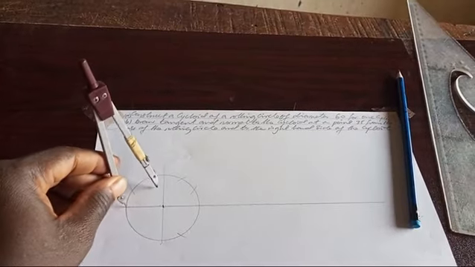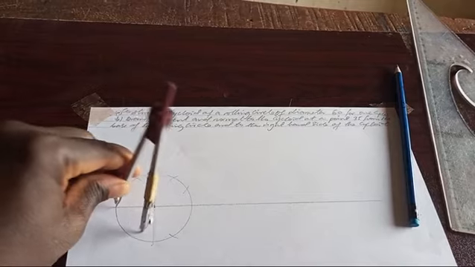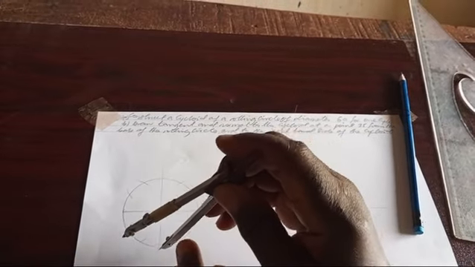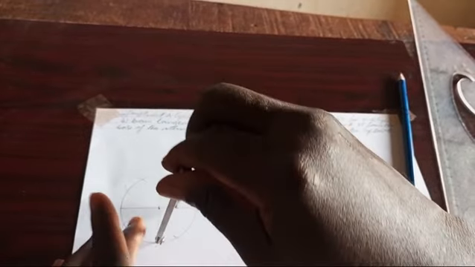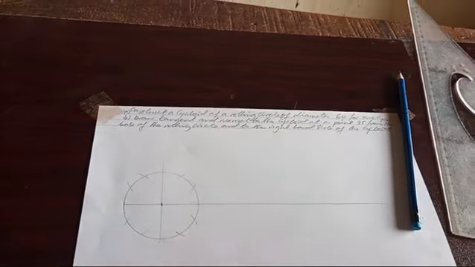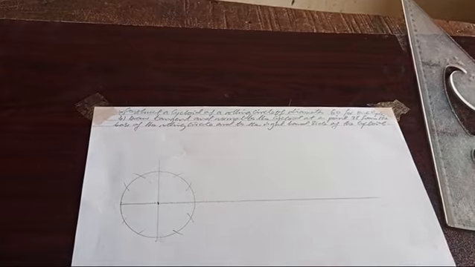I'll put it here, above and below, and finally on this one with the same radius of the circle, marking it to the left and to the right. So I've divided it into 12 equal parts.